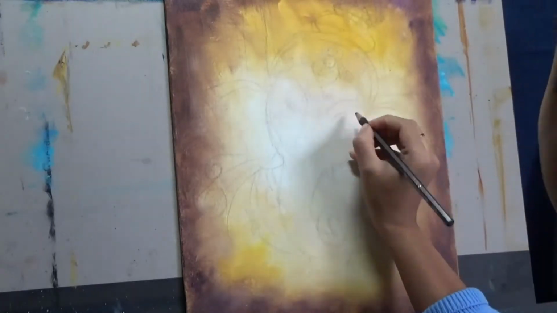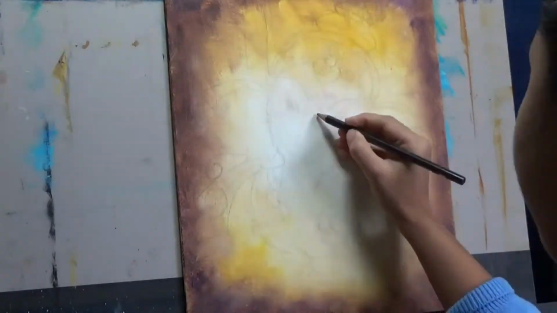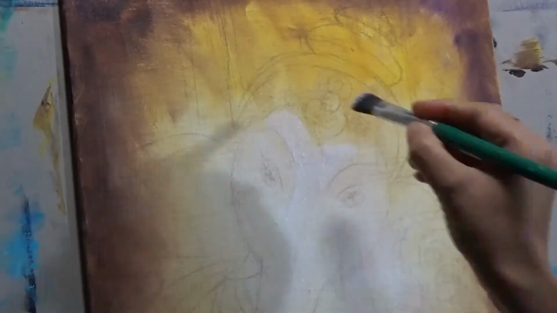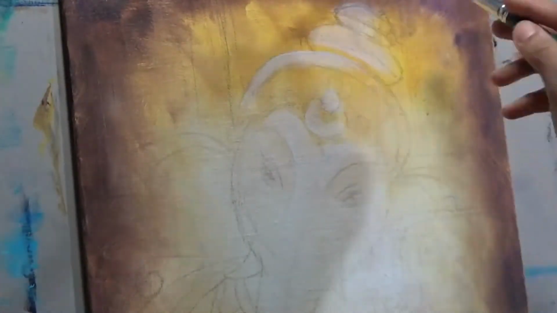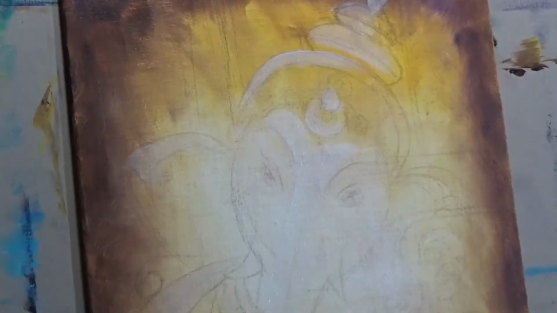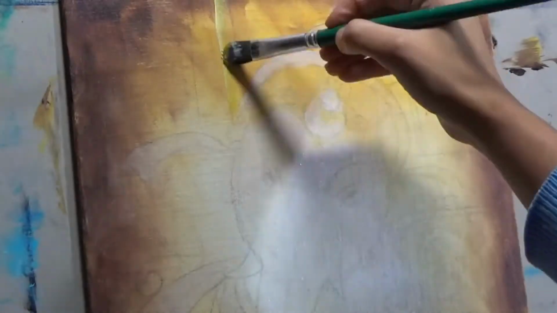For acrylic paintings especially, and watercolors, I like to use water-soluble graphite pencils so that my pencil lines don't show, but in the case of oil it does not matter.